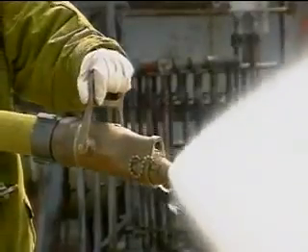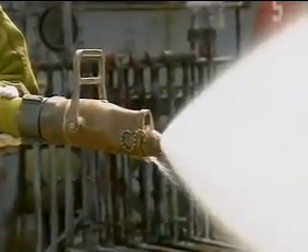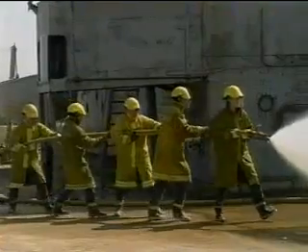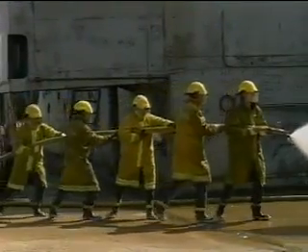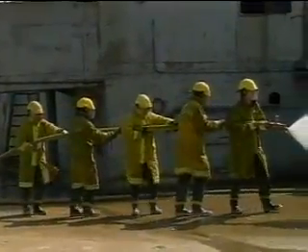The person on the nozzle controls the stream flow: straight stream, full fog, or shutdown. When moving in any direction, use a technique called the firefighter's shuffle. Move a step at a time in unison.